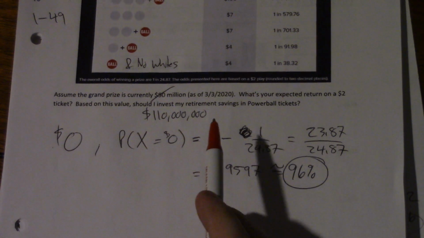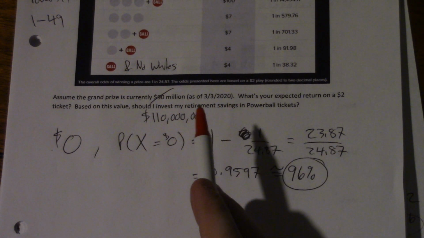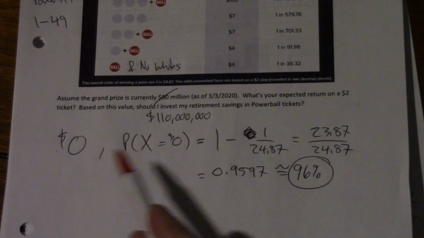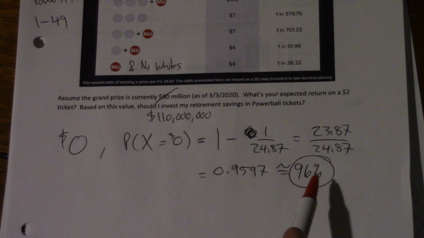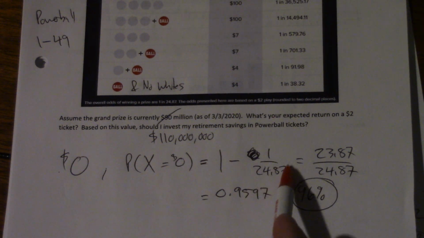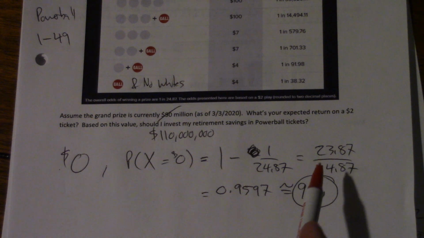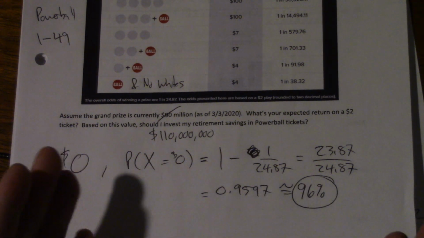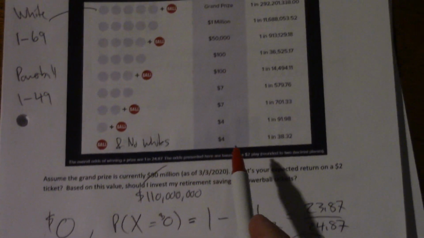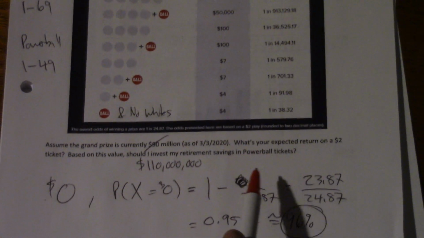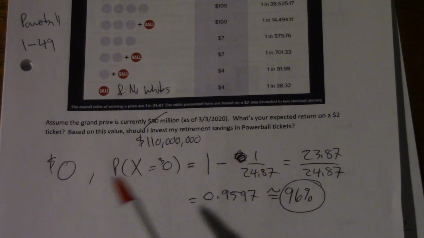So every time you buy a Powerball ticket, you spend $2, and the chance that you will win nothing at all is 96%. This 1 over 24 is about 4%. So the chance that you would win something, you don't know what, any of these prizes, most likely $4, is only 4%. Not very good.